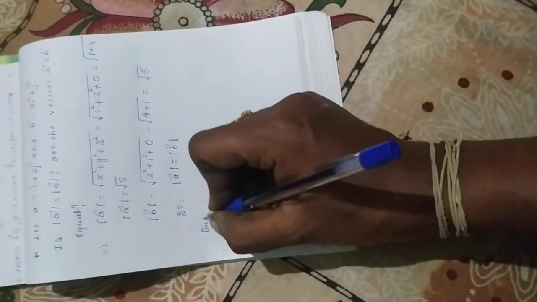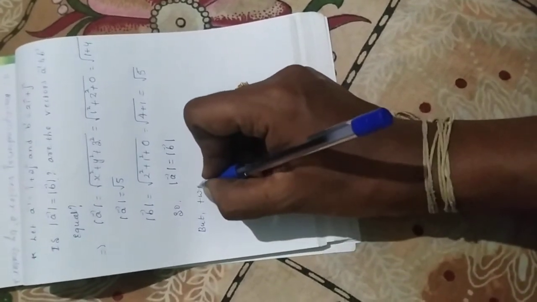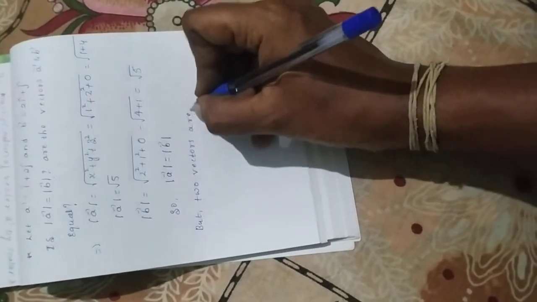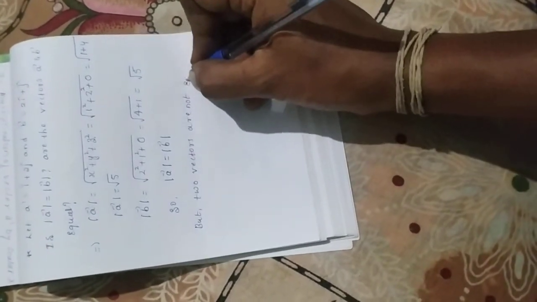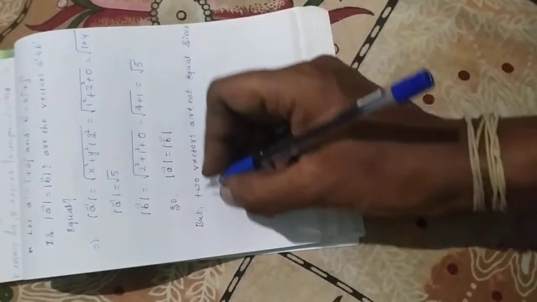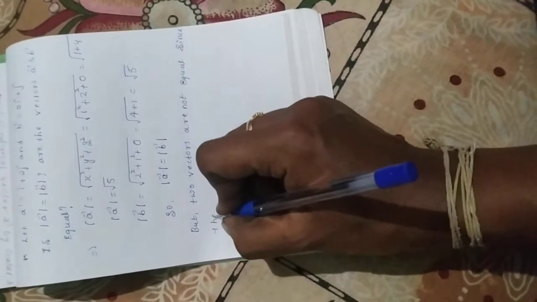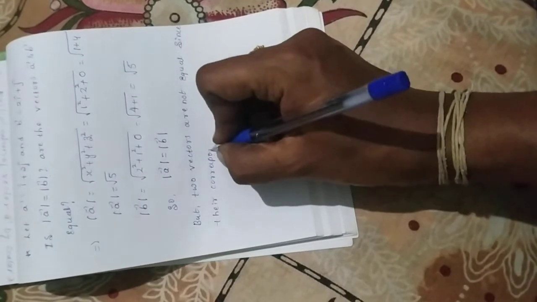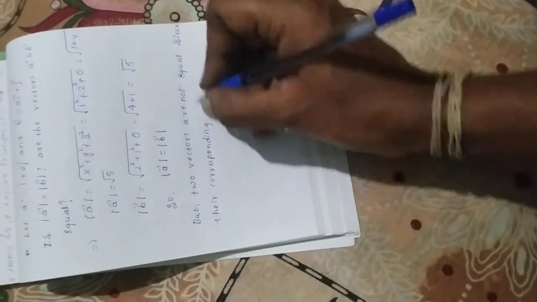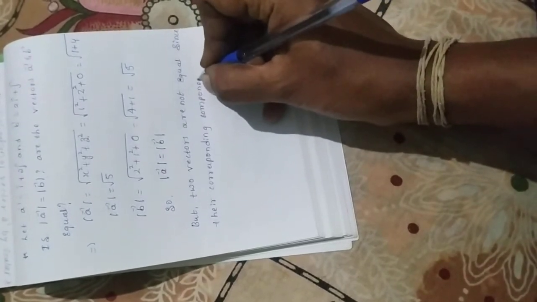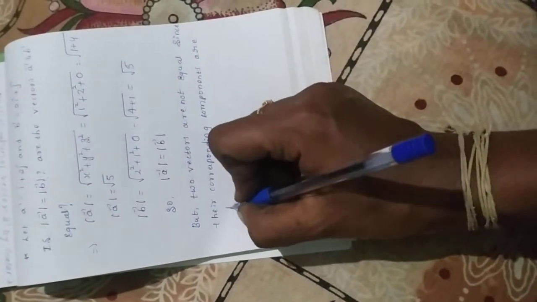Two vectors are not equal since their corresponding components are distinct.